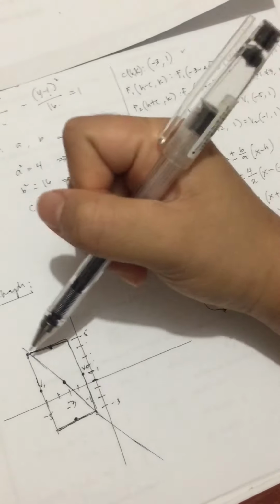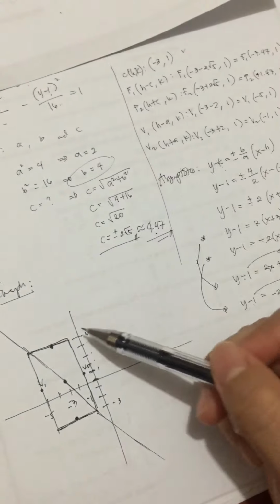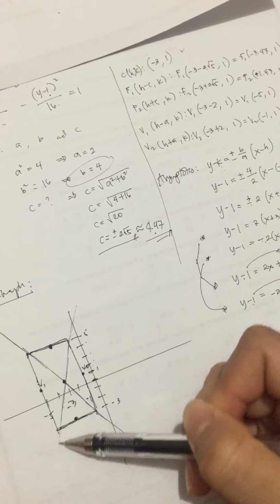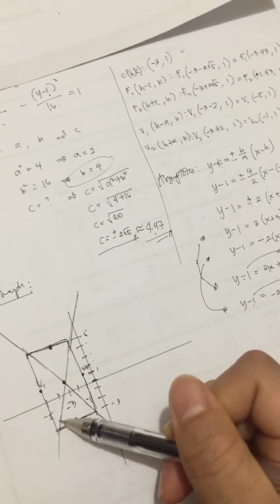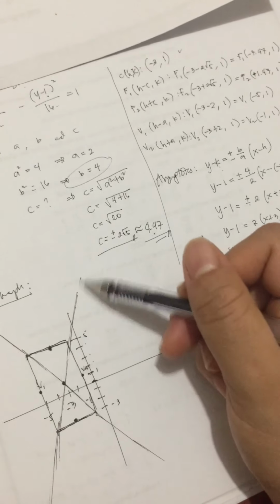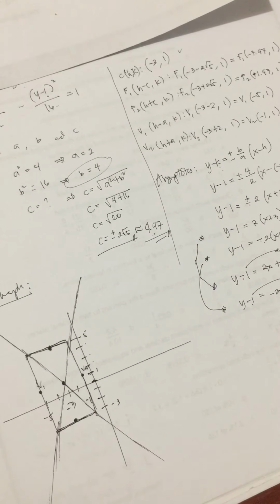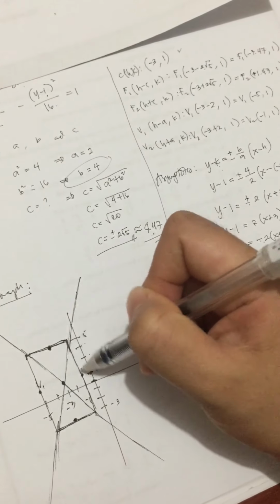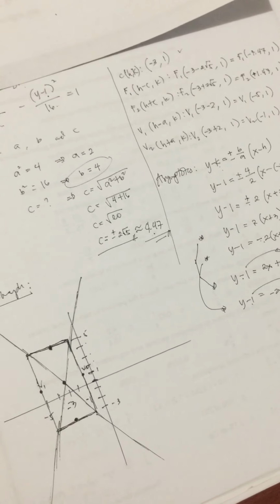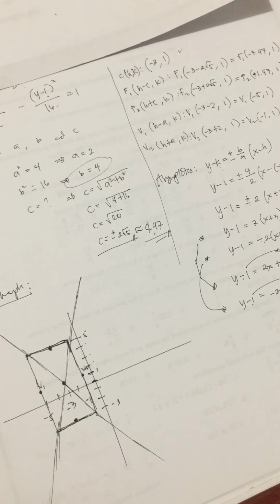Extend this one. Extend. Okay, draw the diagonal. Draw the diagonal, and then extend outside. Ayan na, assume na na-locate niya talaga yung ating mga sides. So, after po niyan, we are going now to locate the focus.